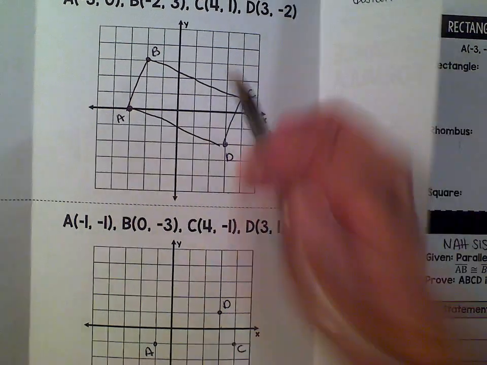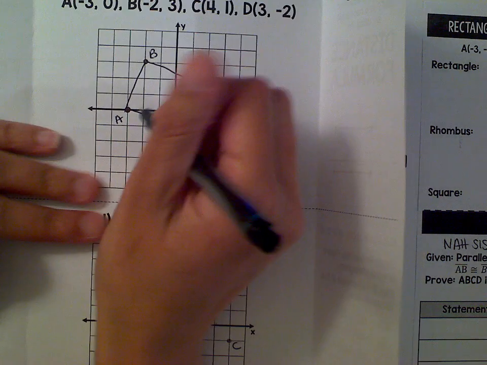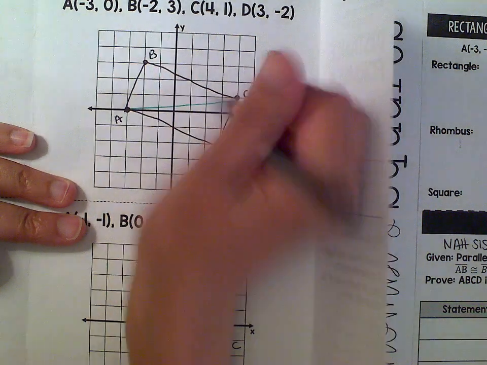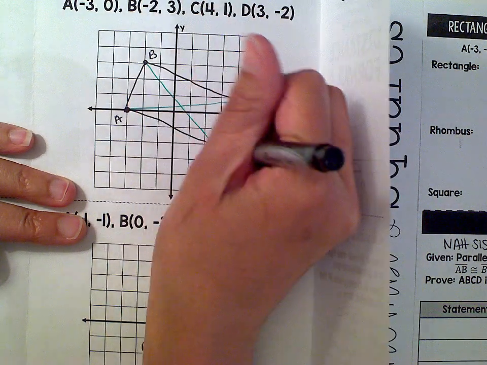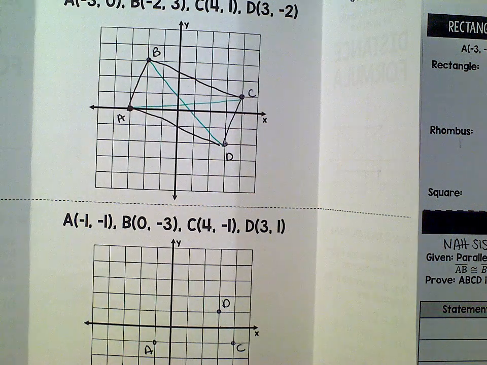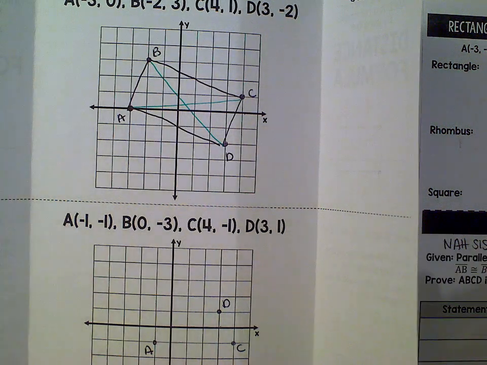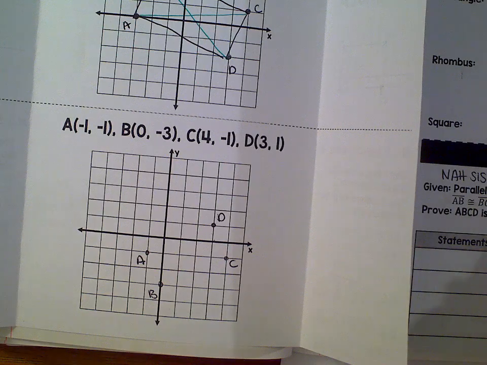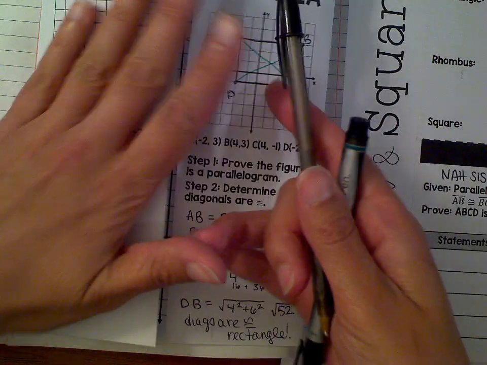Or I can draw in the diagonal and show that the diagonals are the same distance. You can do that with this bottom one as well. And I'll post the answers to that too if you do try them. Okay, because I want to try one last one where we're talking about squares.